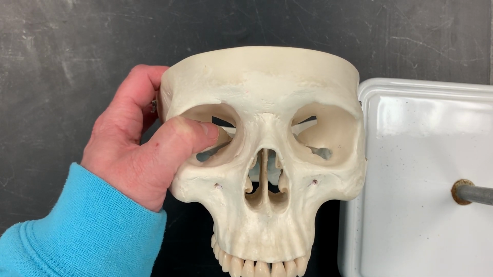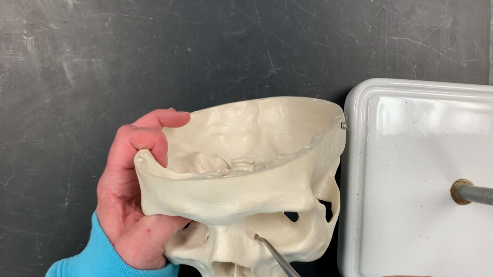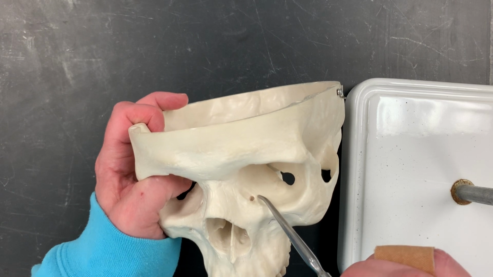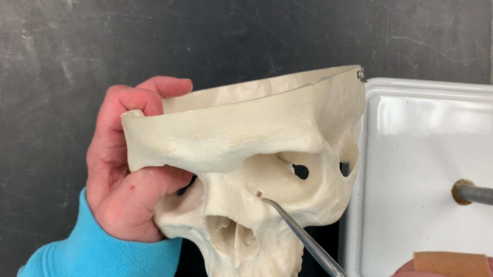So that's the vomer. Your lacrimal bones are these bones right here, and there's holes in there. Those are your lacrimal ducts. So those are your tear ducts, okay? And the bones around those are your lacrimal bones.